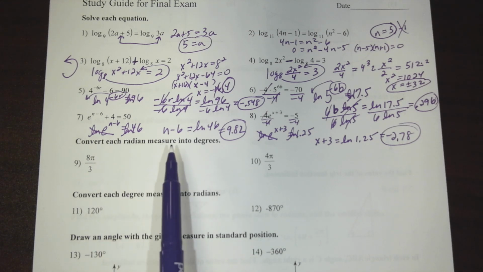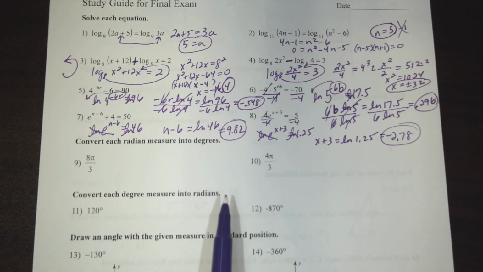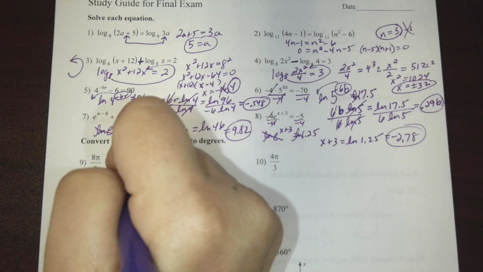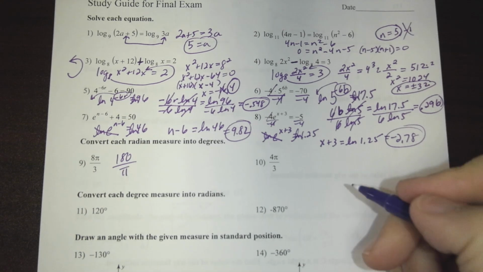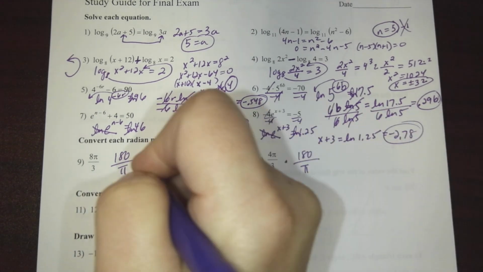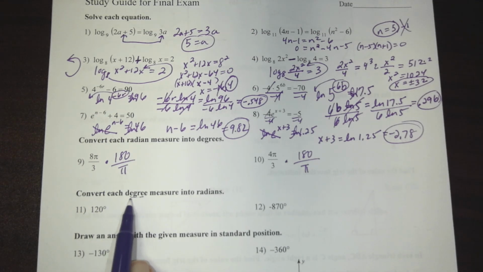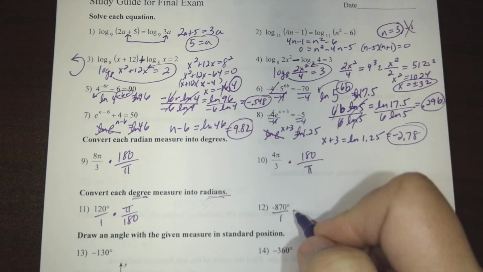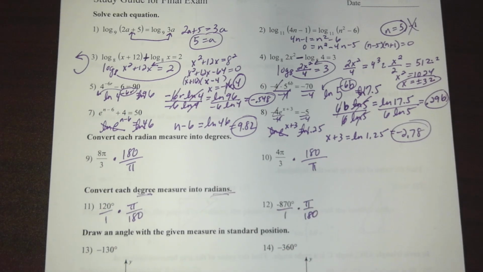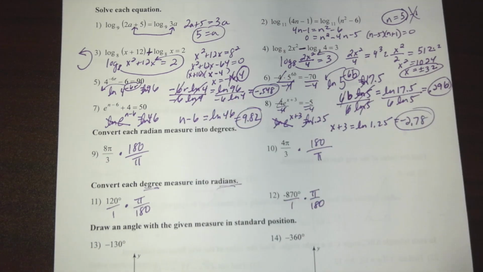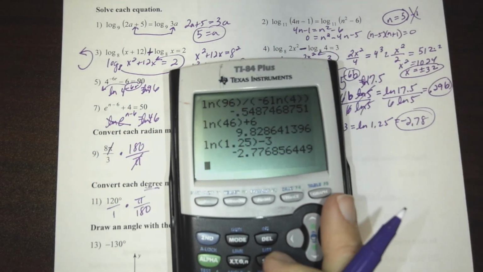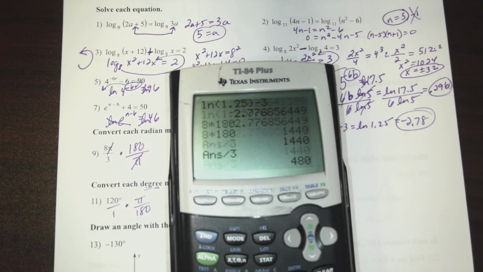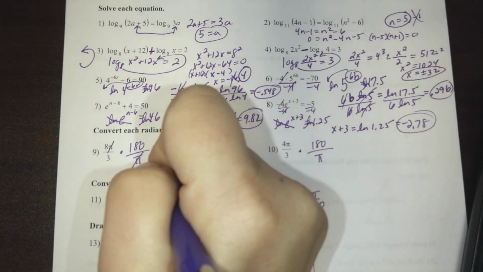Now, convert each radian measure into degrees and then convert degrees to radians. So if you're going from radians to degrees, you multiply by 180 over pi. So you might want to write that down, 180 over pi. But if you're going from degrees to radians, you multiply by pi over 180. Remember, this is over 1. So times pi over 180. But when you put this in the calculator, okay, these will cancel. So you don't have to put them in there. You just do 8 times 180 and then divide by 3. And that would be 480 degrees.